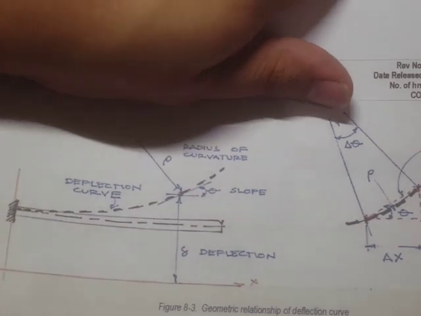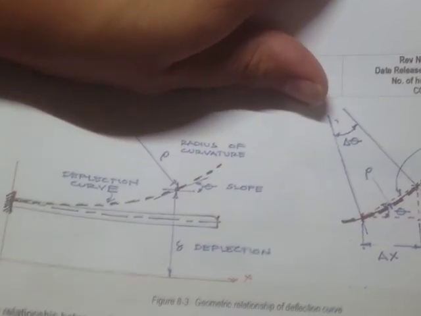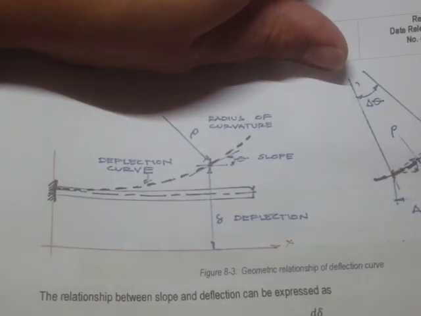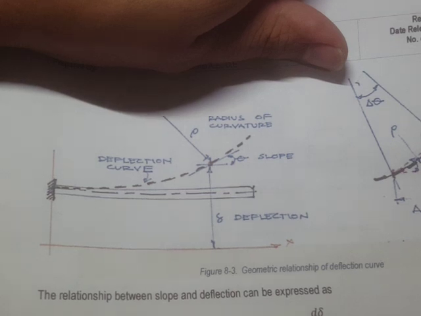Okay, so here's our relationship, and now let's go back to our lecture handouts, and we have here the figure 8-3, the geometric relationship of the deflection curve.